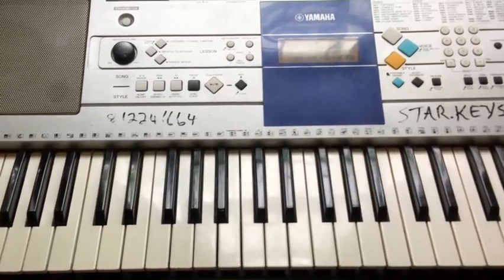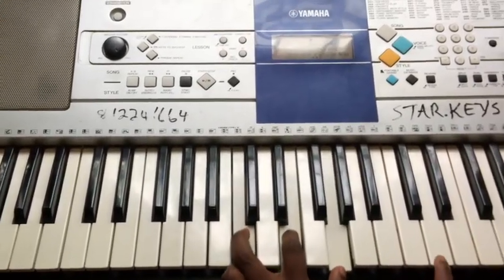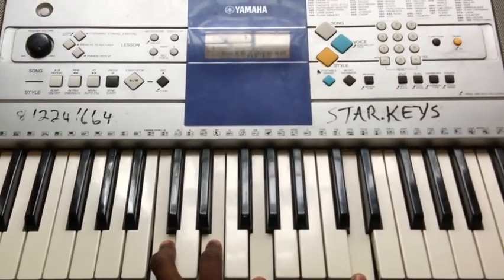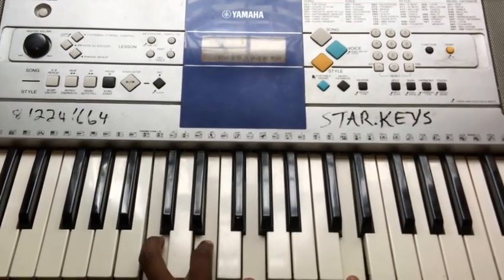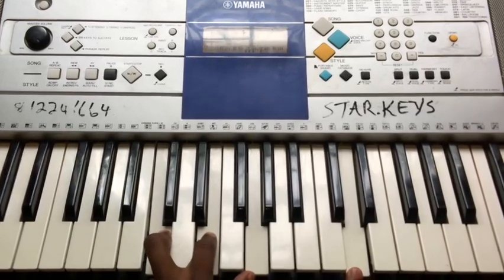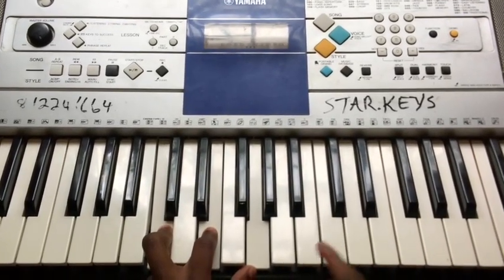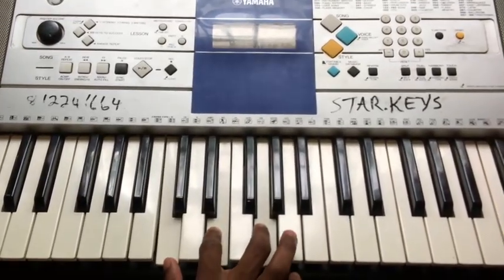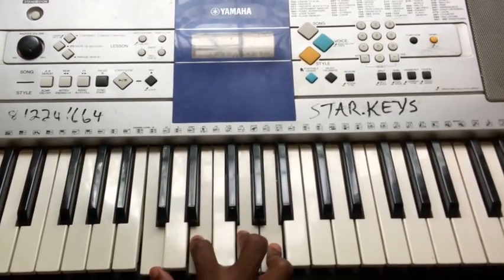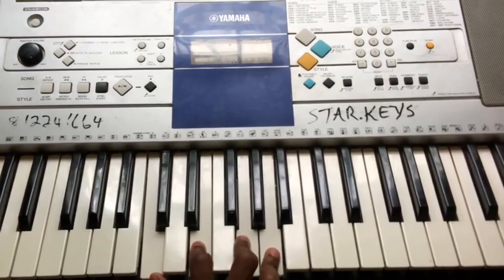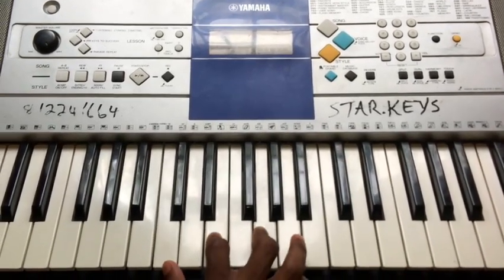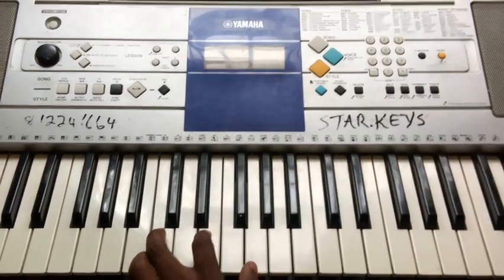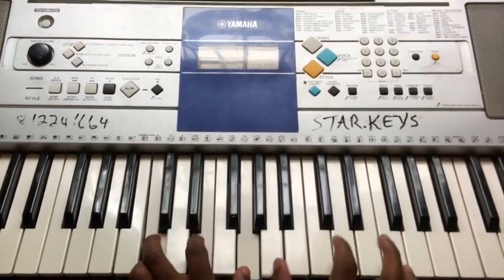Moving on, C add 9. Just a regular C chord and you just throw a ninth to it. You can add a ninth almost to everything you play. Next, C6. It is just a C chord and you just add a sixth to it. Sometimes you can end with a C6. Next, C6 over 9. This is just a C chord, a sixth, and a ninth.